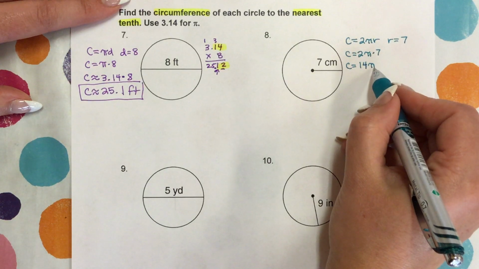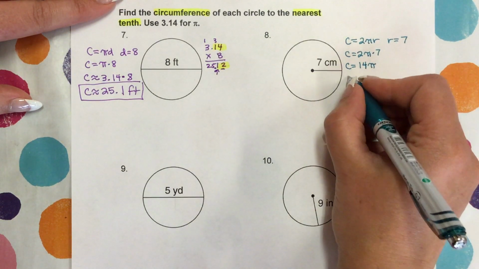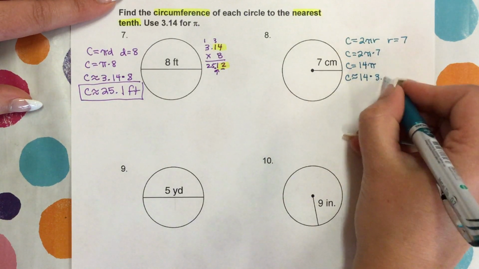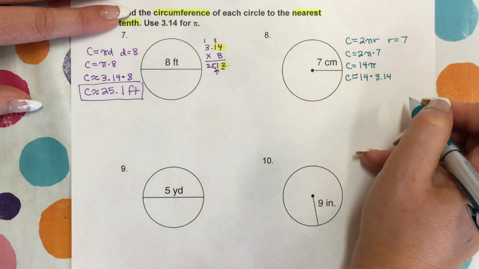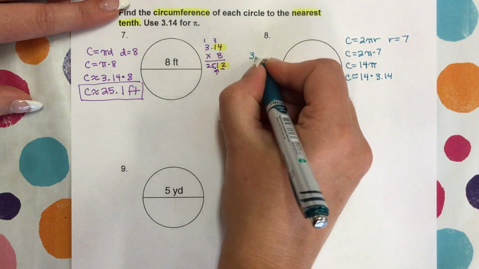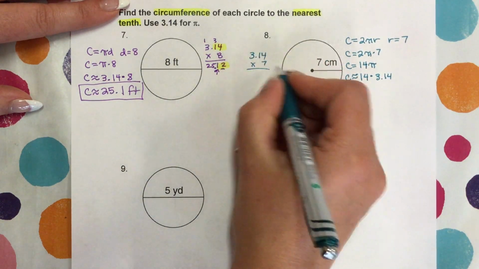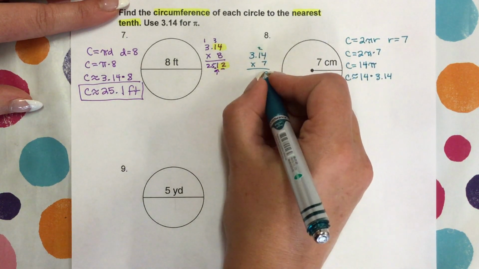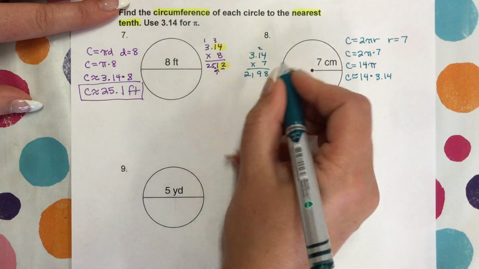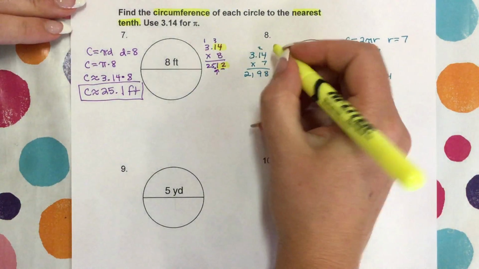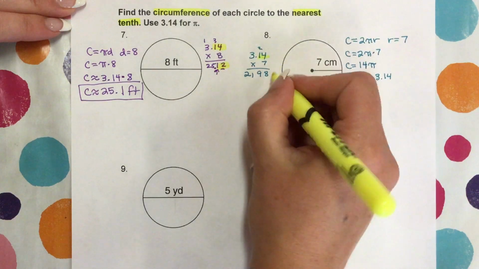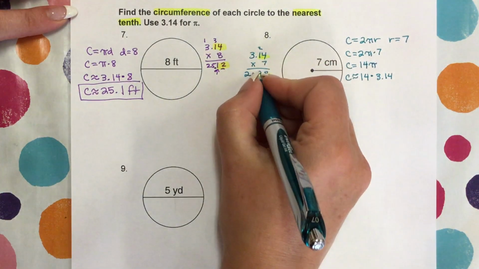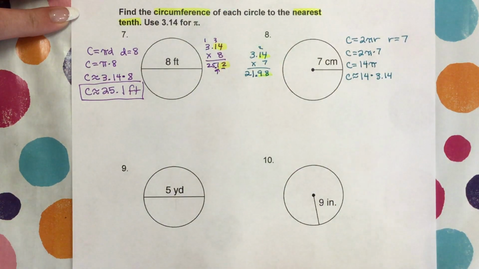Now I'm going to go ahead and substitute 3.14 in for pi, and when I do that, it becomes an approximation. So I'm going to be figuring out 14 times 3.14. I'm going to do that off to the side right here. 3.14 times 7. 7 times 4 is 28. Write the 8, carry the 2. 7 times 1 is 7, plus 2 is 9. 7 times 3 is 21. Then I'm going to have 2 decimal places, 1, 2 there, which means my answer has to have 2 decimal places. This is a 21, which means this is where the decimal goes.